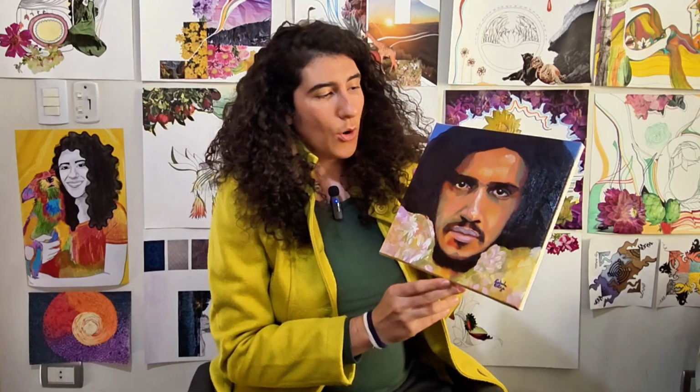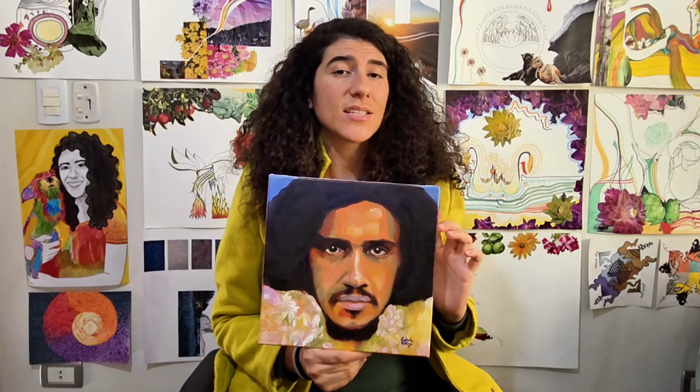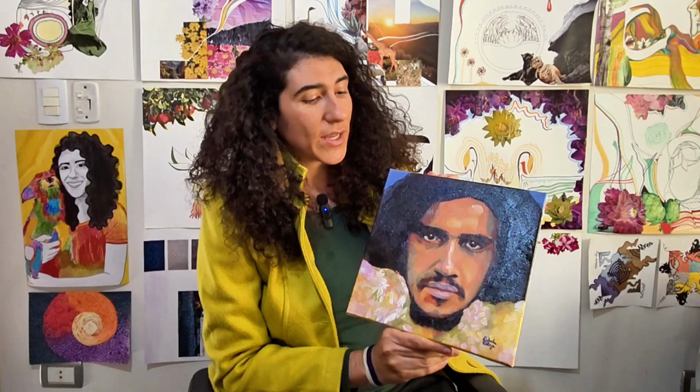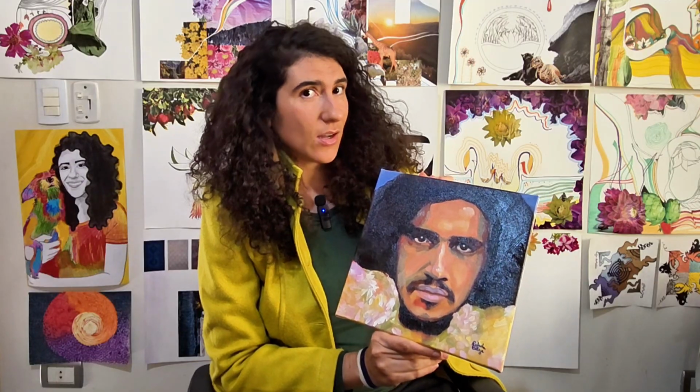Where it was green it got greener, where it was yellow it got more yellow, and so on. I thought this was really interesting to do. I was kind of shy in the beginning because I thought it would not work out. I was applying green in the face and thinking, okay, he's going to look sick. But I actually like this a lot.